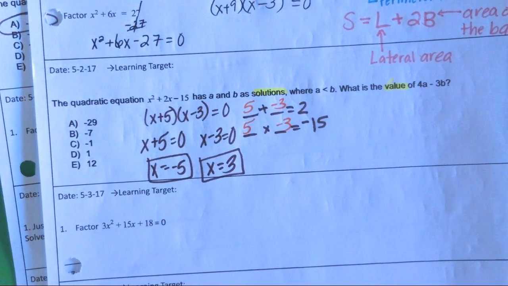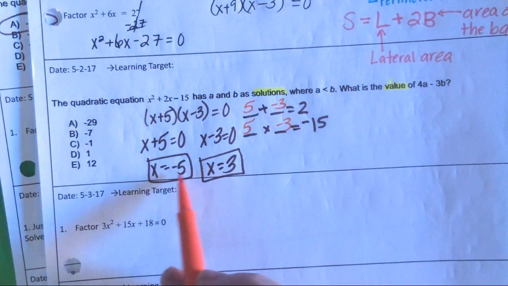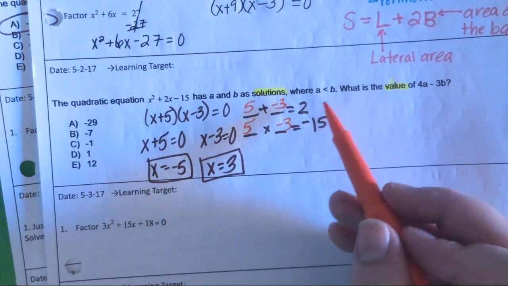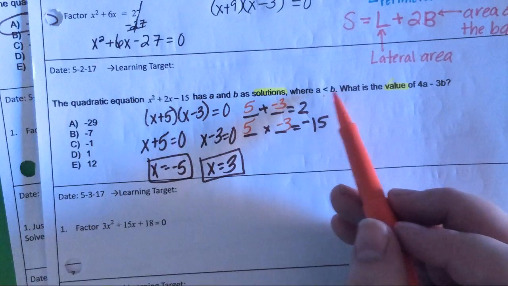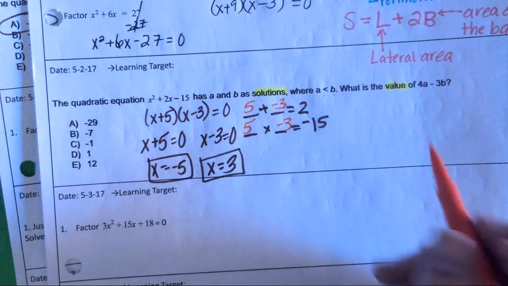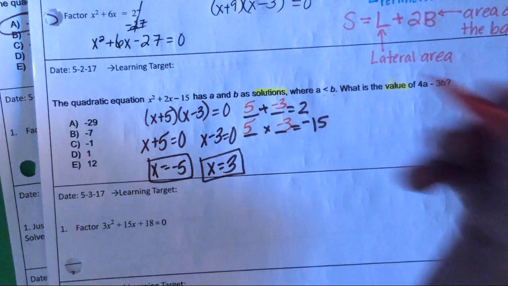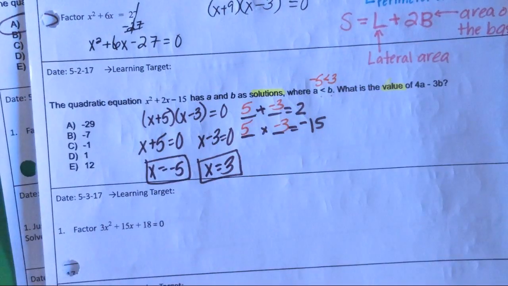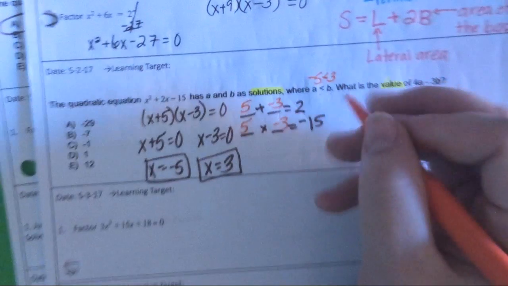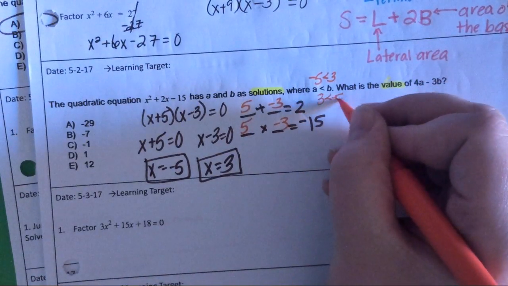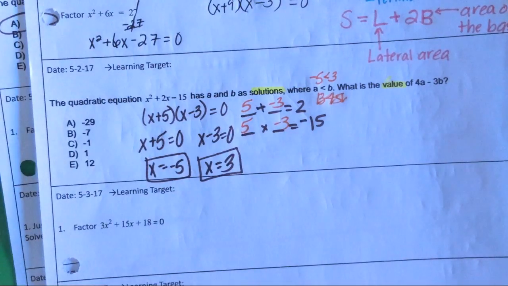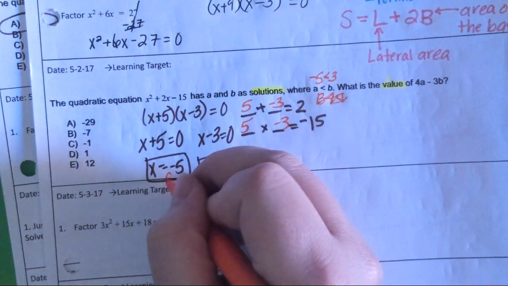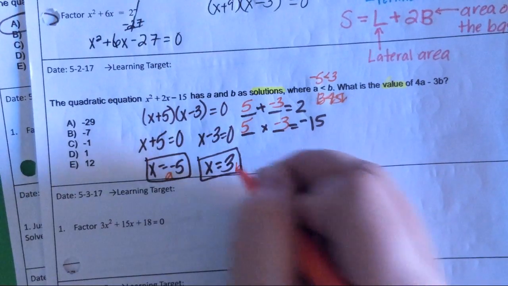We have to decide which of these is A and which of these is B. We know A is less than B. So is 3 less than negative 5 or is negative 5 less than 3? Negative 5 is less than 3. Okay, if negative 5 is less than 3, we agree with her on that. Let's write the other. Does it even look right? 3 less than negative 5. No, that doesn't look right. Okay, that means A is negative 5. That means B is 3.